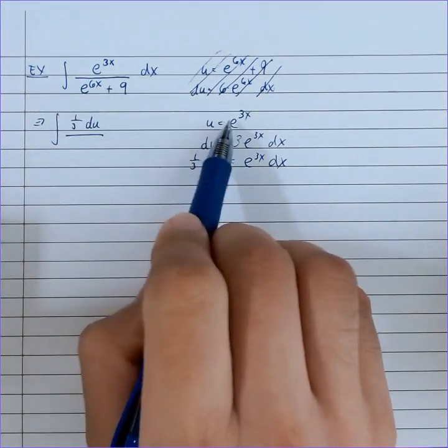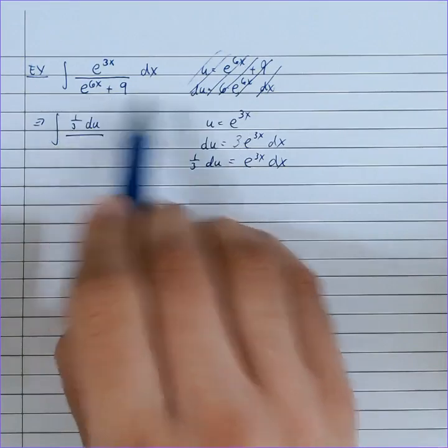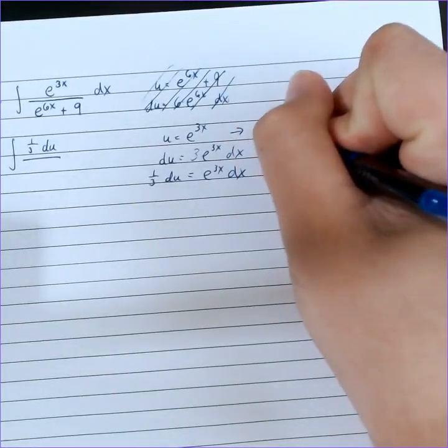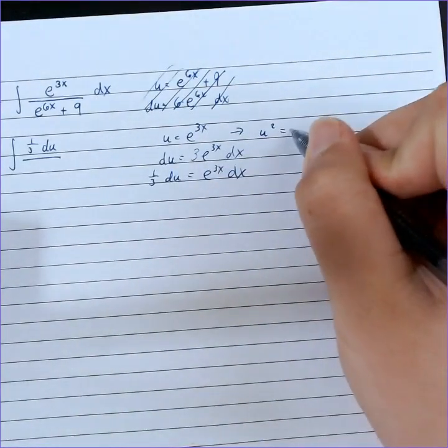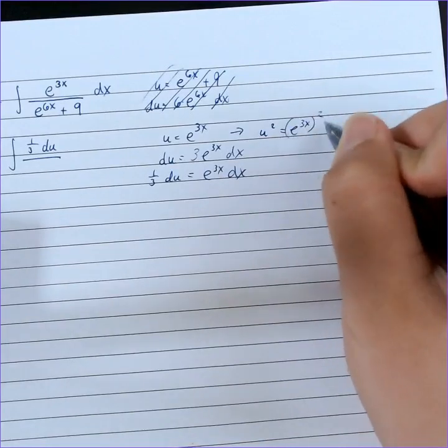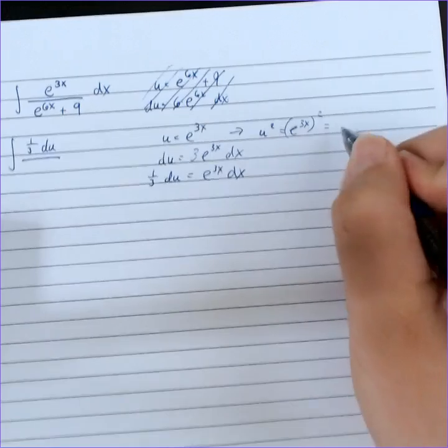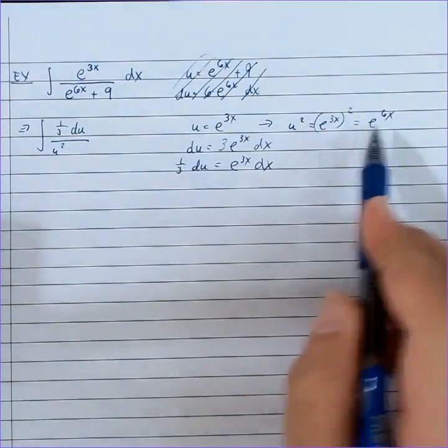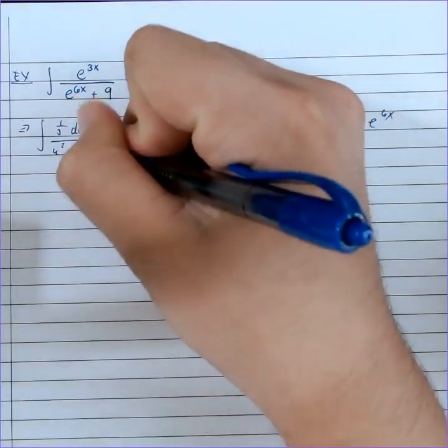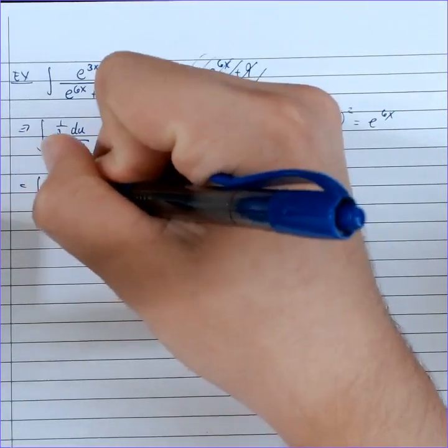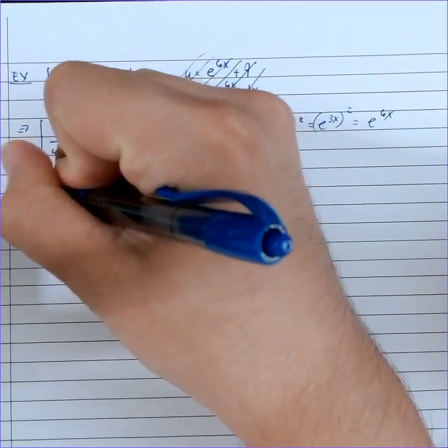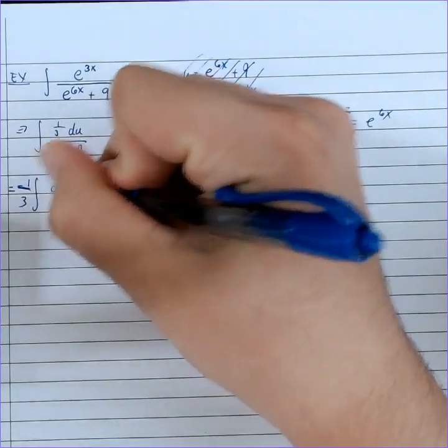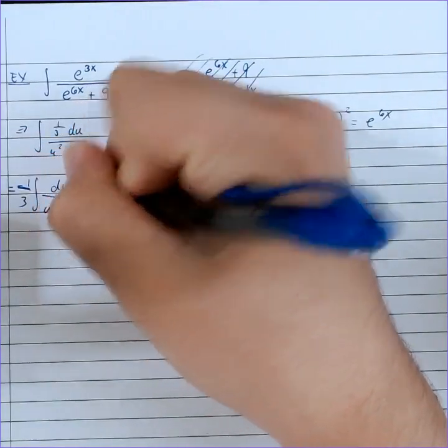Okay, well now here my power is still wrong. But if I square this, I get this. If I square both sides, that's e to the 3x squared, which here these two would get multiplied together, and that will give me e to the 6x. So here that's going to be u squared. Here's my e to the 6x plus 9. And here I can write that as the integral of, let me pull that 1/3 out. After all, it's a constant factor. Let me just factor it out. Du over u squared plus 9.